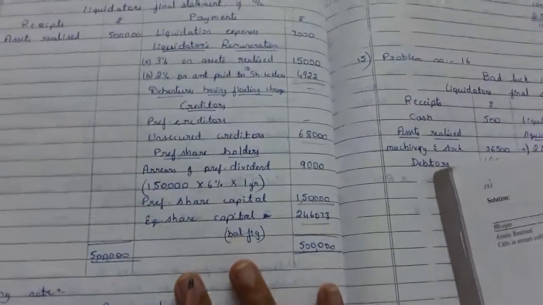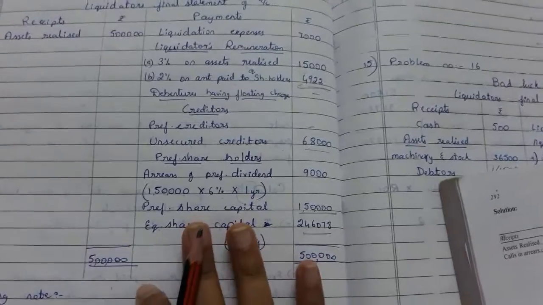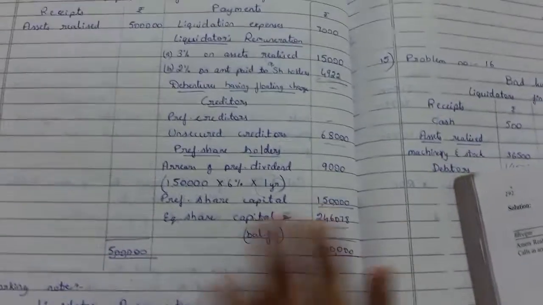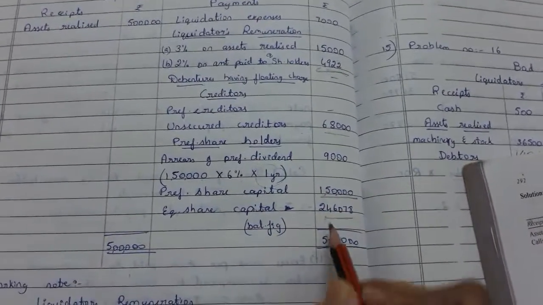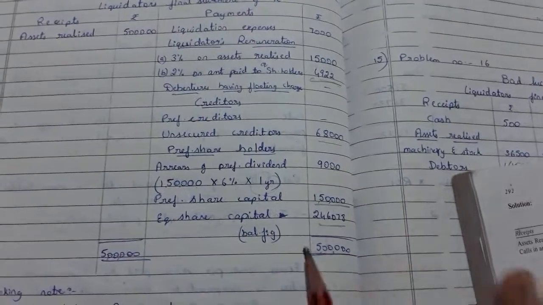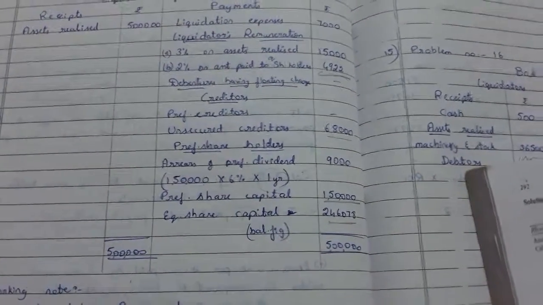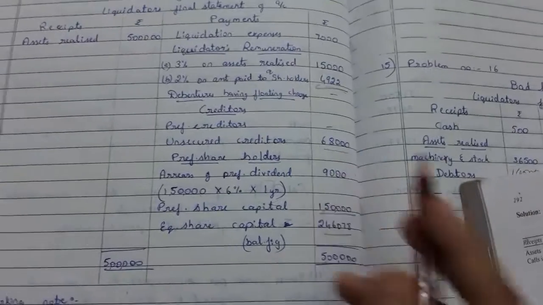So this is all about problem number 13. This is the same as the previous problems, but only the remuneration will be given on this value for the shareholders, not on the unsecured creditors.